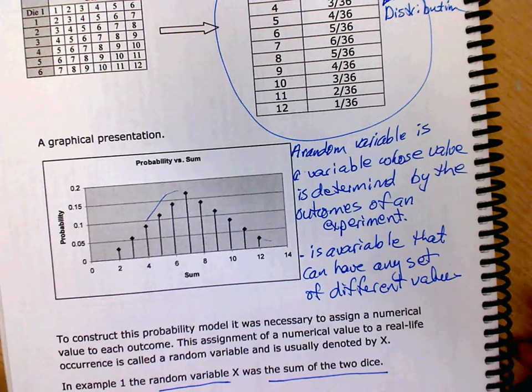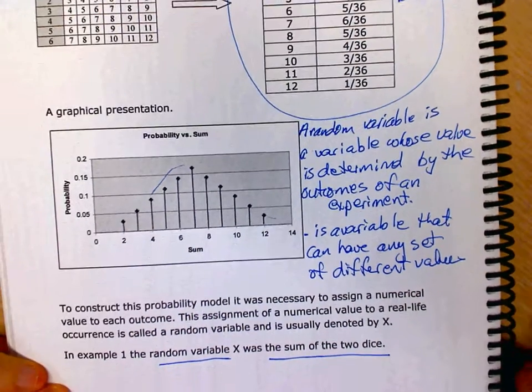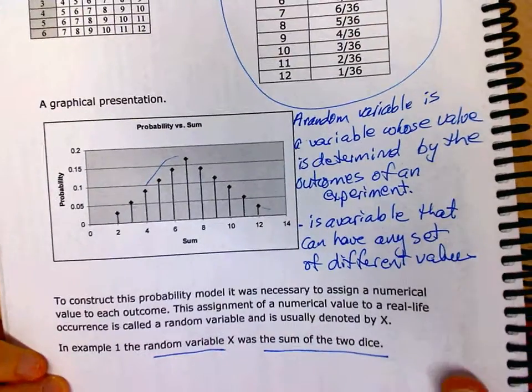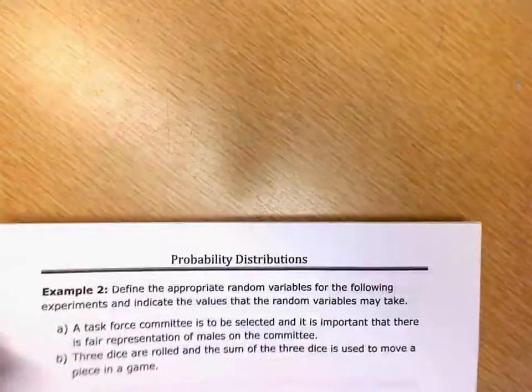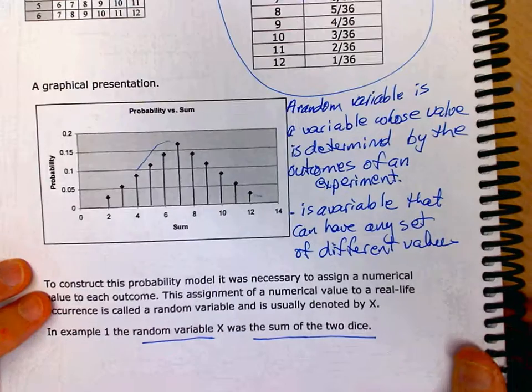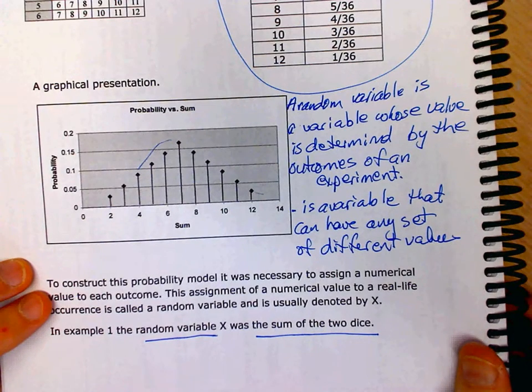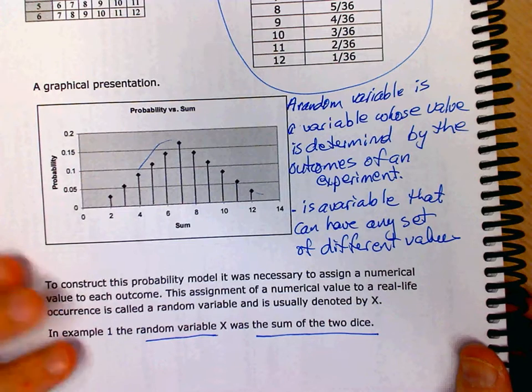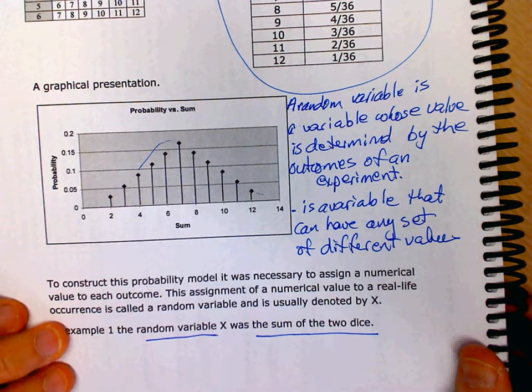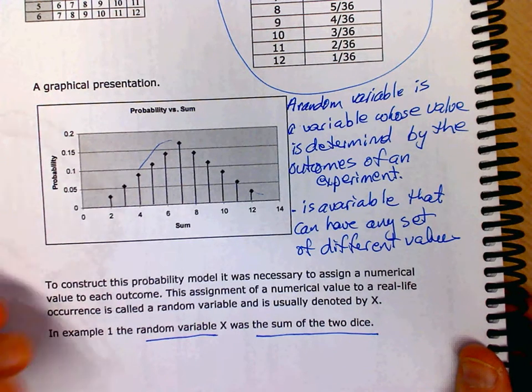Let's look at a few examples just to make sure you understand it. Does anybody still need that page? Well, we won't wait for you, but I'll let you look at it later, okay?